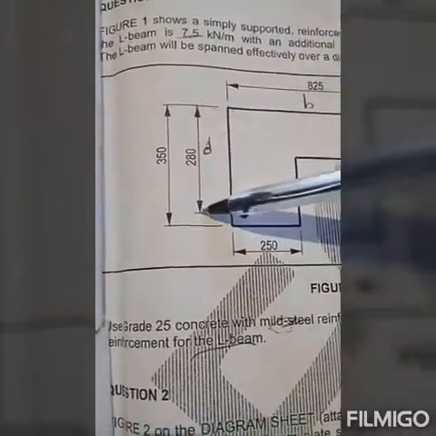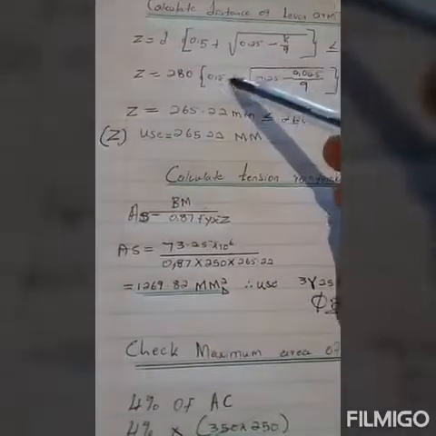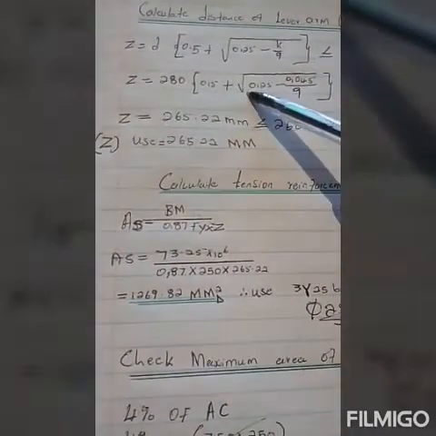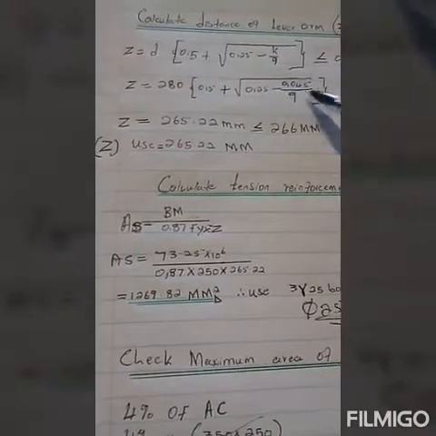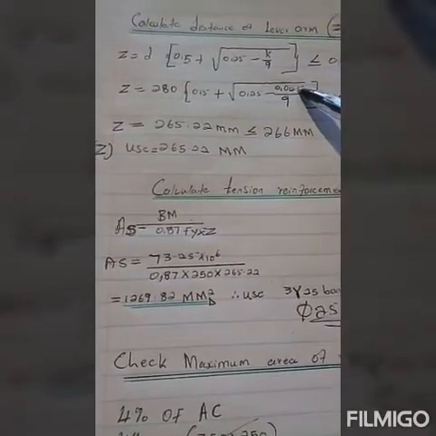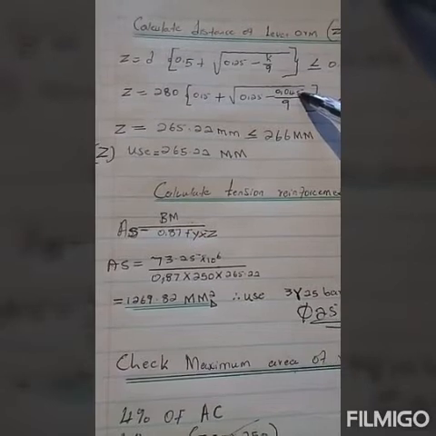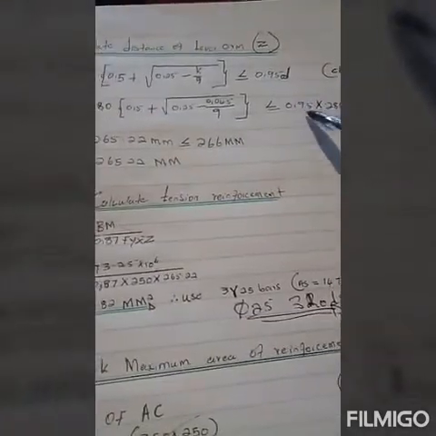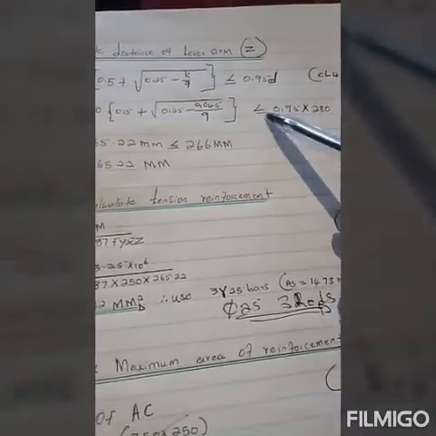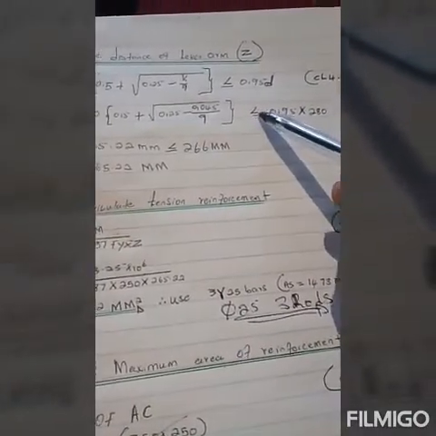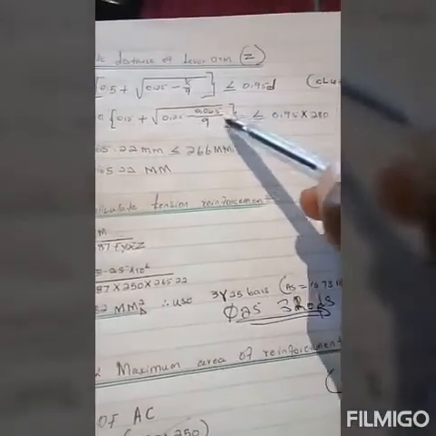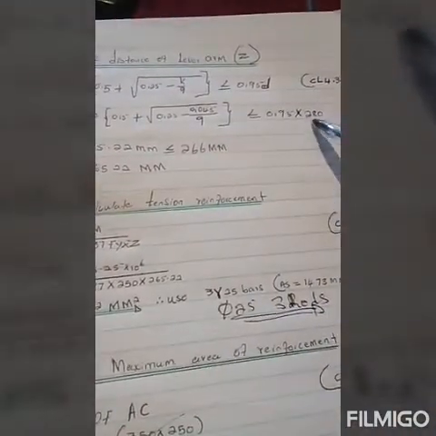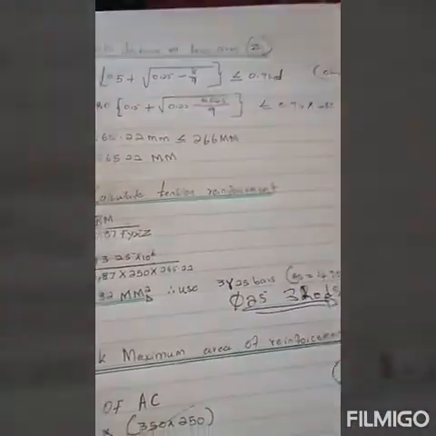You take this one into 0.5 plus the root of 0.25, and then you take this one, not the one for that one, for 0.156, and then less or equals to this, less or equals to 0.95 times the effective depth.